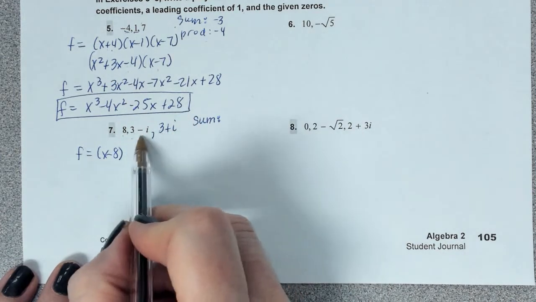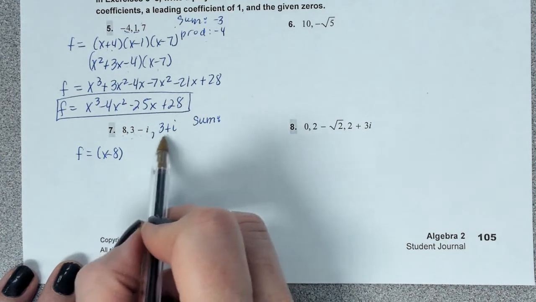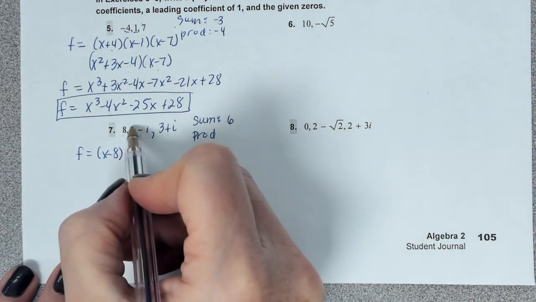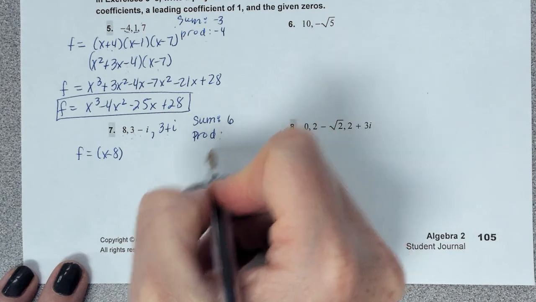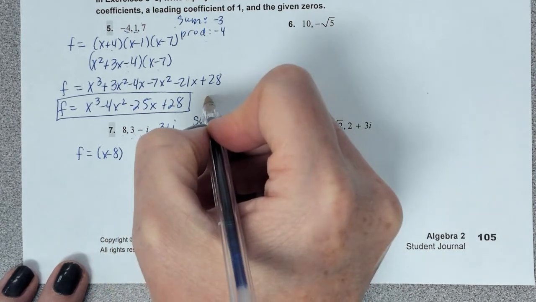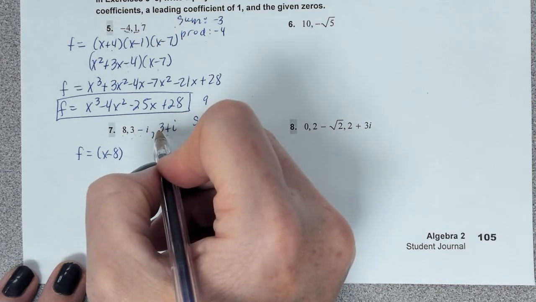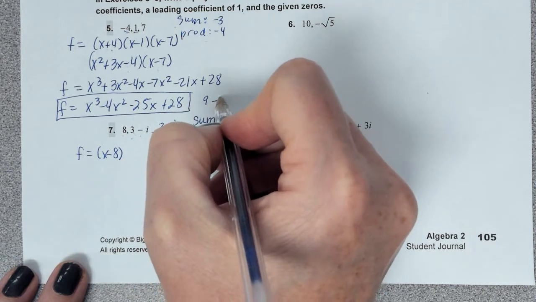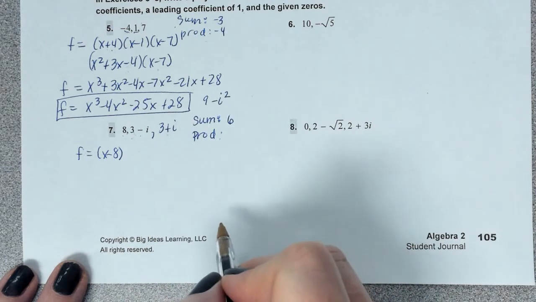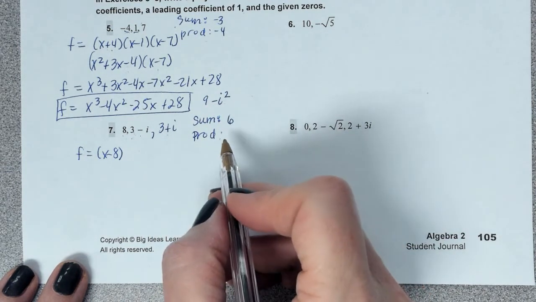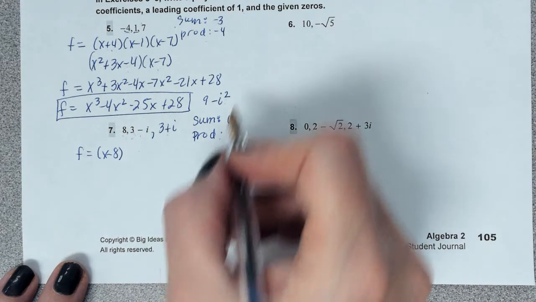So what's the sum of these? 6. And now let's find the product. The first is 9. The outers are positive 3i. The inners are negative 3i. Those cancel. So it's 9 minus i squared. What's that going to be? 10. Do you guys know why it's 10? i squared is -1.